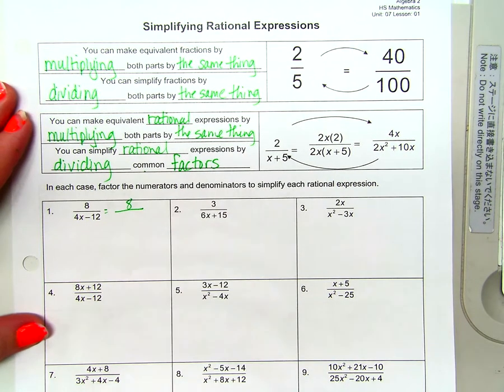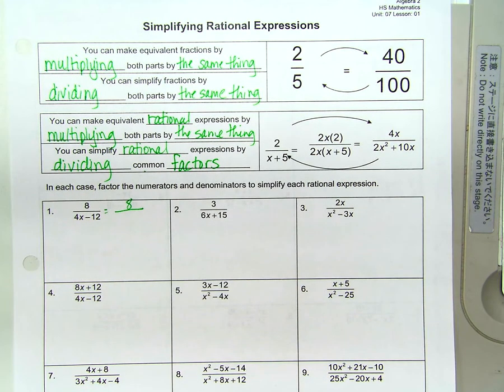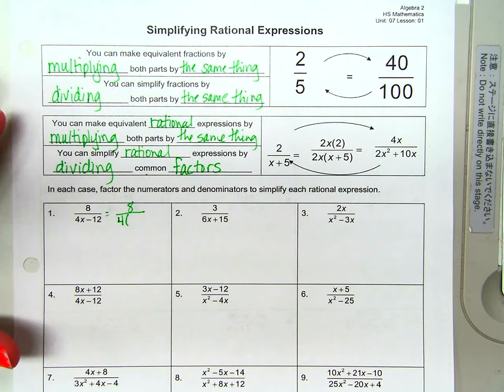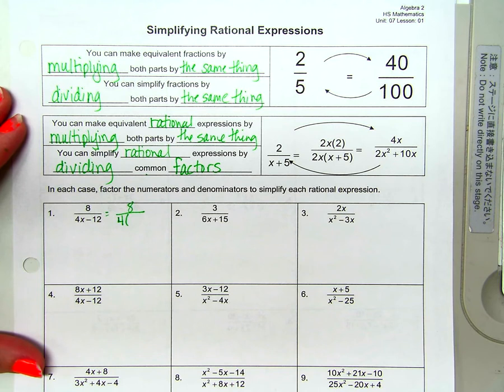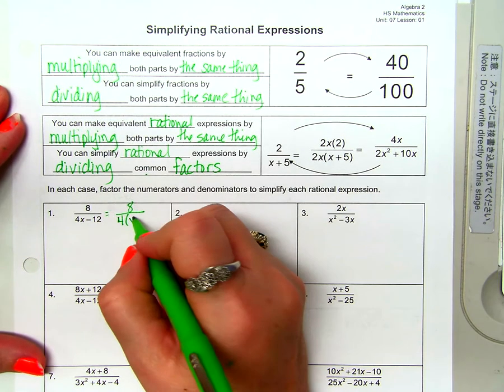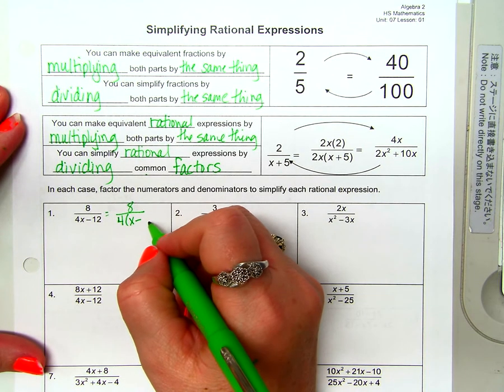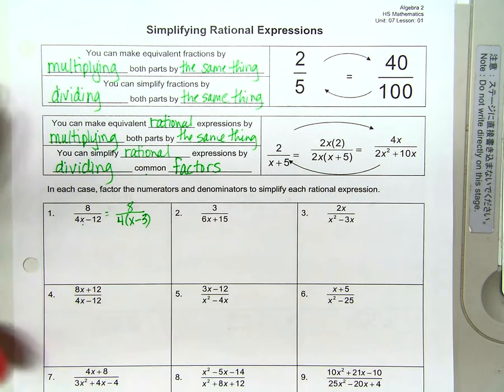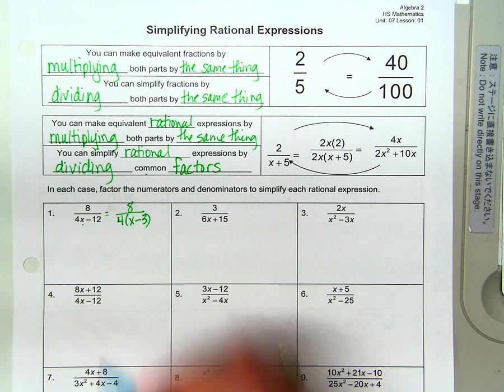I can't really do anything to the numerator. Can I do anything to the denominator? I can divide both terms by 4. So if I pull that 4 out in the front, what do I have left? x minus 3, right? Because I need to divide each term by 4. Now what if I wrote it like this?